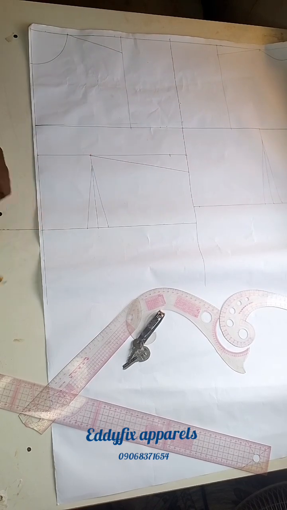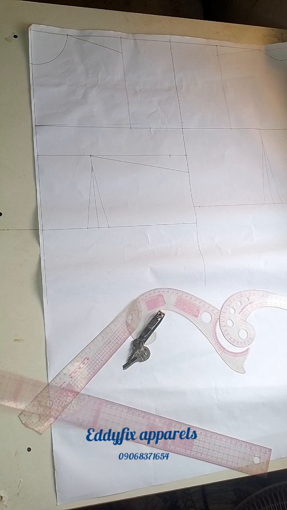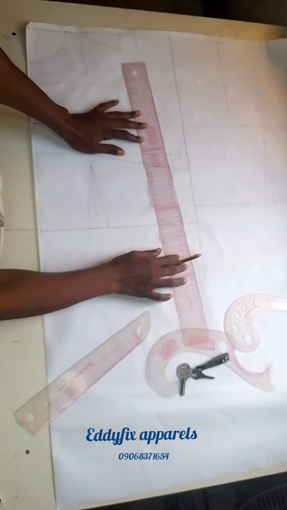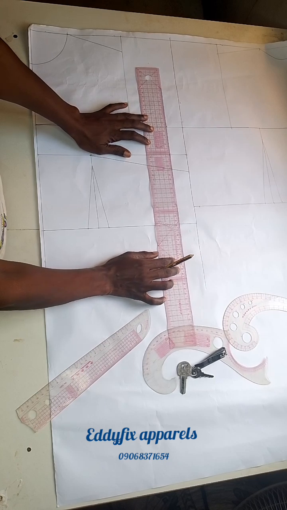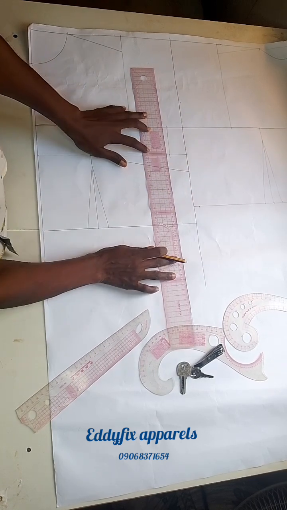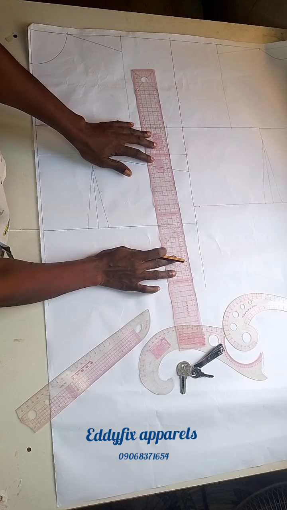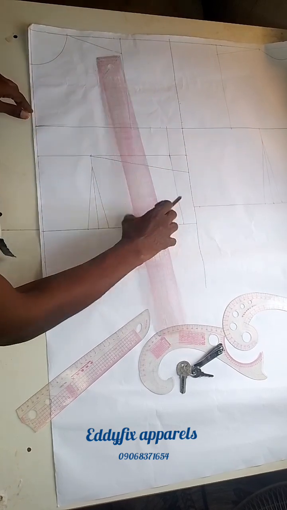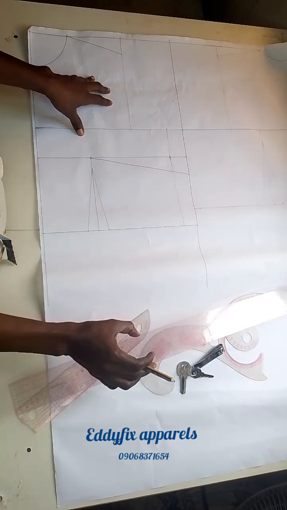Quarter of my waist measurement plus 1.5 inches we used for the darts is what I put here. Having done that, now we need to connect all the lines together. Connect all the markings together with a ruler, like so. Okay, we also connect the back as well.